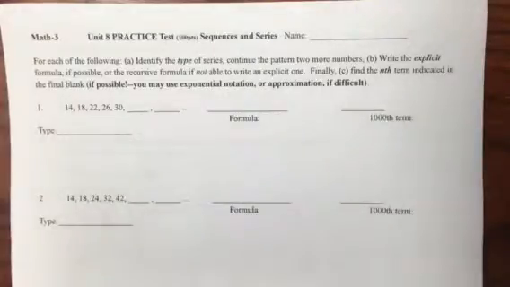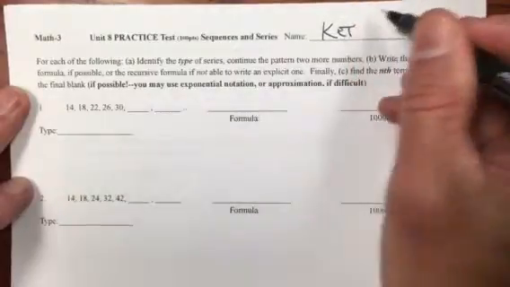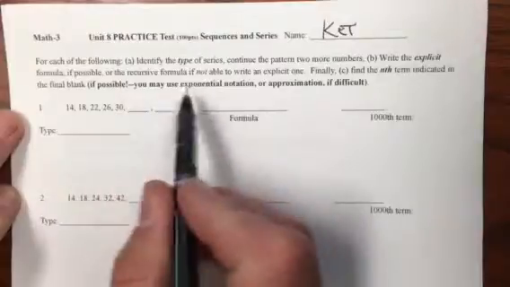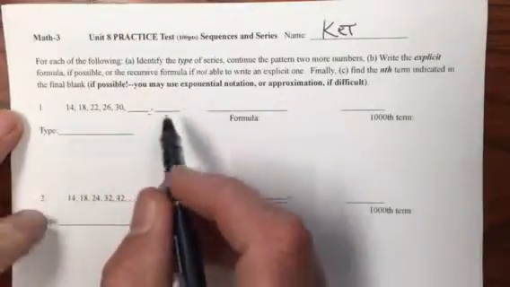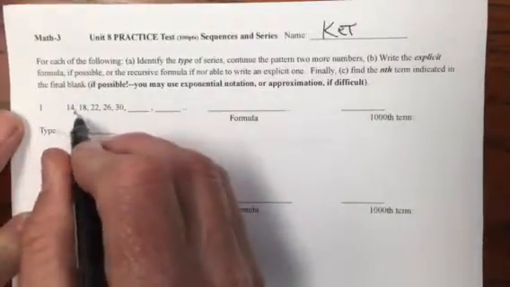Okay, here we are doing the answer key for the practice test on sequences and series. We're supposed to identify the type and then write a formula. If we can't do an explicit one, write a recursive one, and then find a particular nth term. All right, so do our carrots.